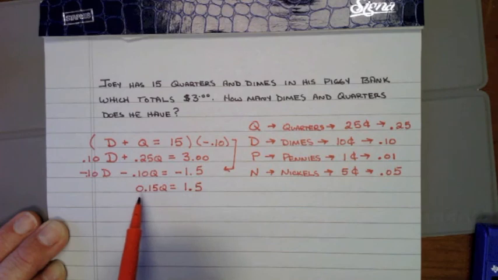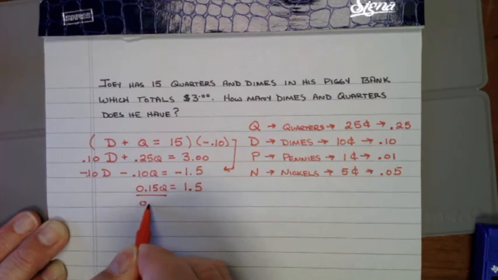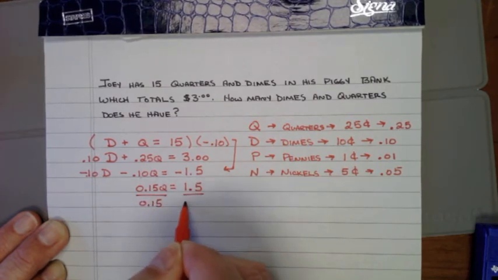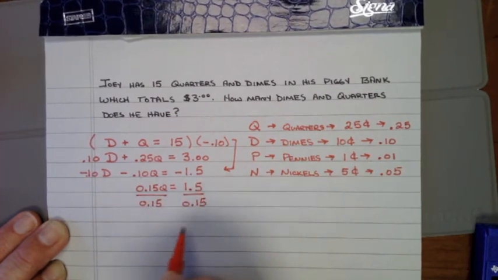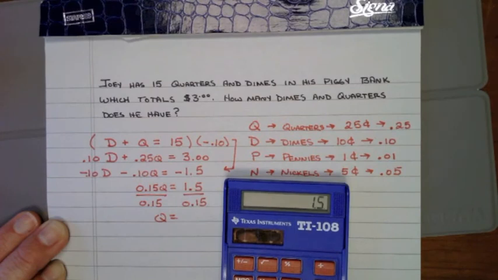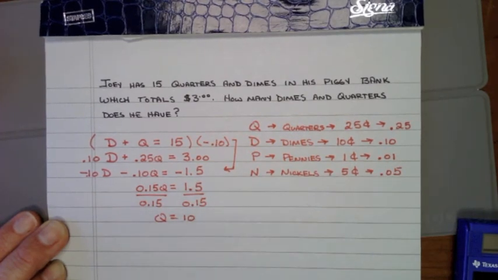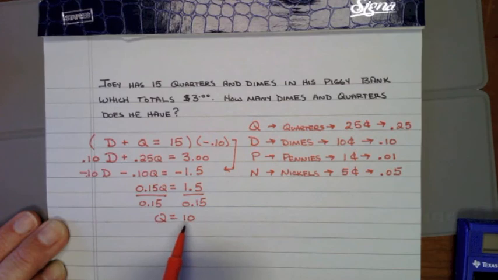To solve this, I need to do the opposite of multiplying by 0.15, which is dividing by 0.15. I need to divide both sides by 0.15. Q is equal to these divided. So if you need help with that, take out your calculator, take 1.5, divide it by 0.15, and you're going to get 10. 10 quarters. Since Q represents quarters, that's 10 quarters.